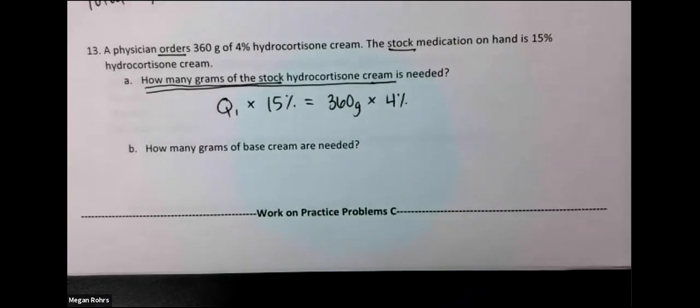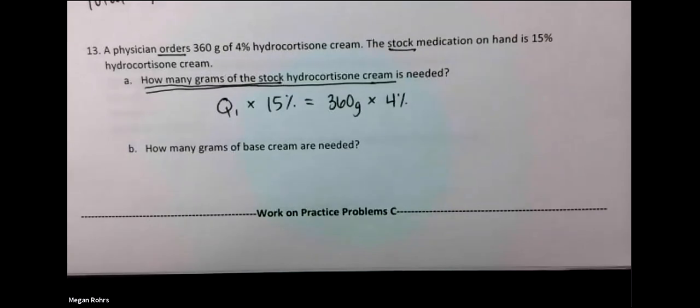And then I would like you to work on practice problems C. So far, if you've made it through all of the lectures up to this point, you should be able to go through practice problem C. I think there's only 2 questions to answer on C because we're just doing the evens. So go ahead and work through that before you go on to the next lecture video.